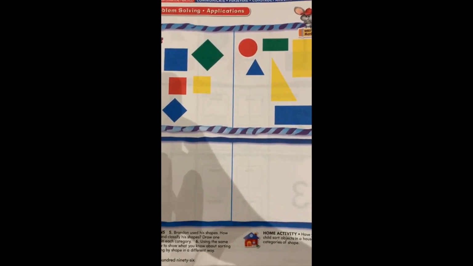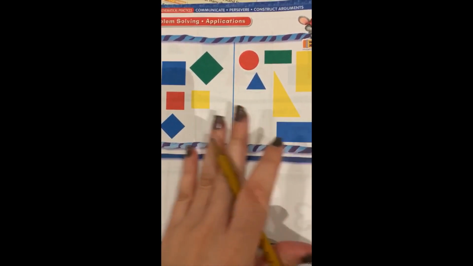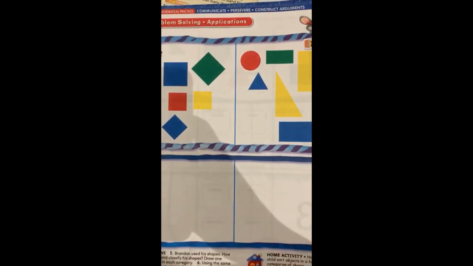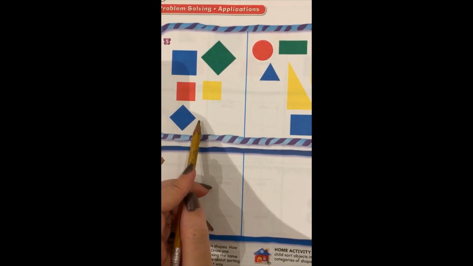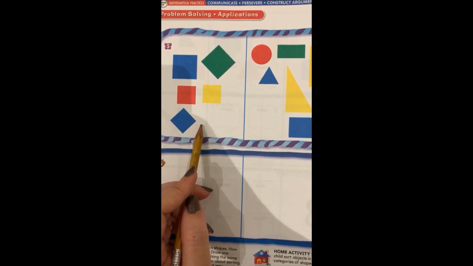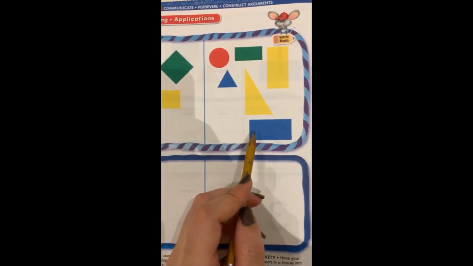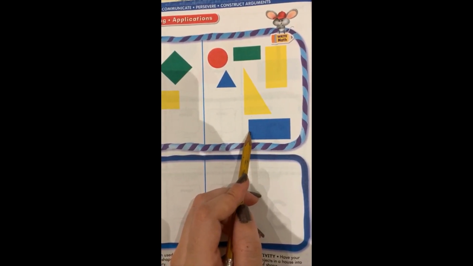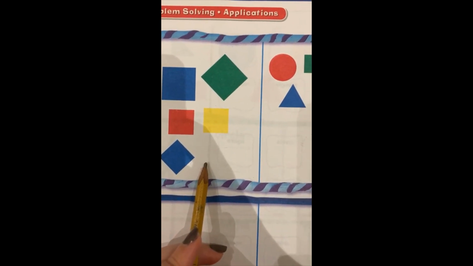So, let's look at the last page. We have classified shapes into 2 sets. How did we classify them? What did you see in the first set? The first set of shapes are all alike, and this set of shapes are all different. So we classified the first set all with square shapes.